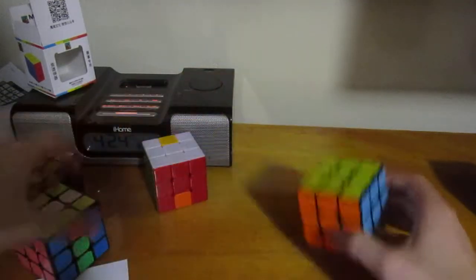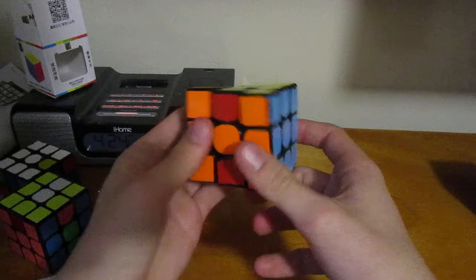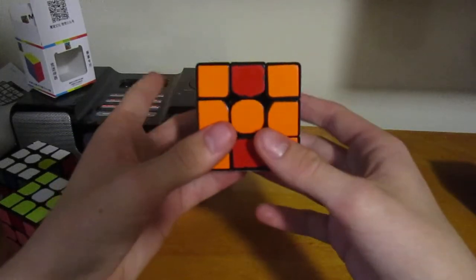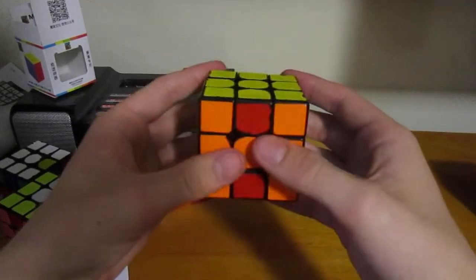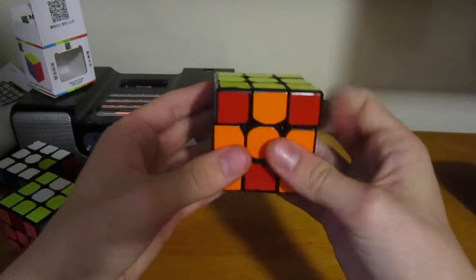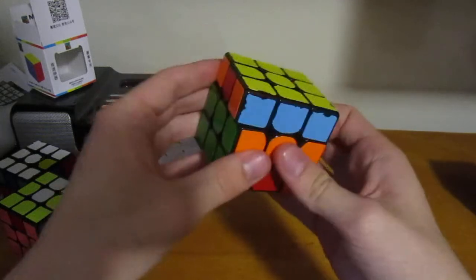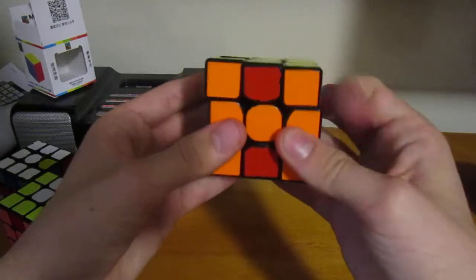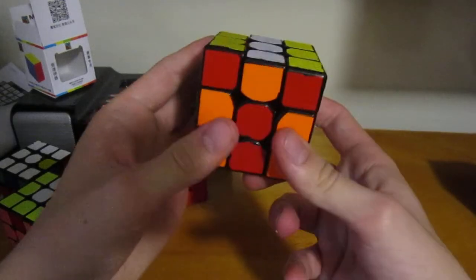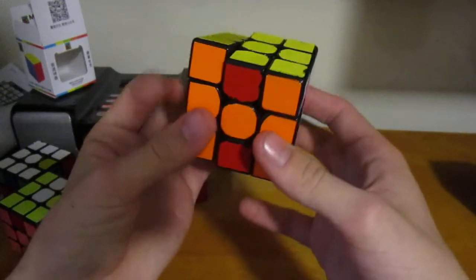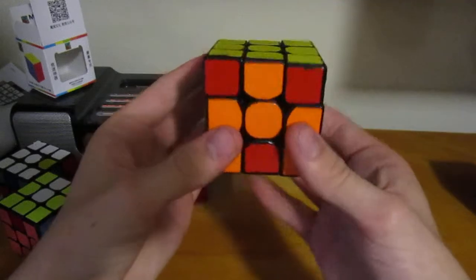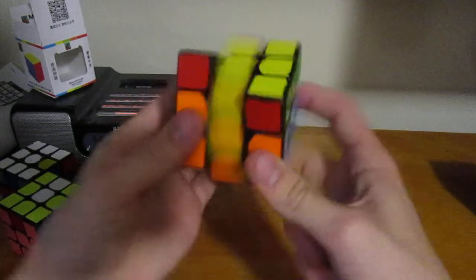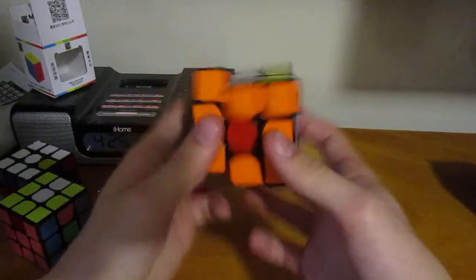So the special cases are this one, where you have H on the top. I call it H because that's what it looks like. If you get it and it's like that way, you can sometimes cancel into it, but it's U2, M2, U2, M2, or M2, U2, M2, U2, it doesn't matter which one.